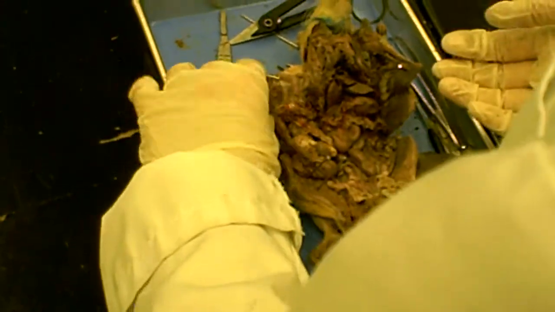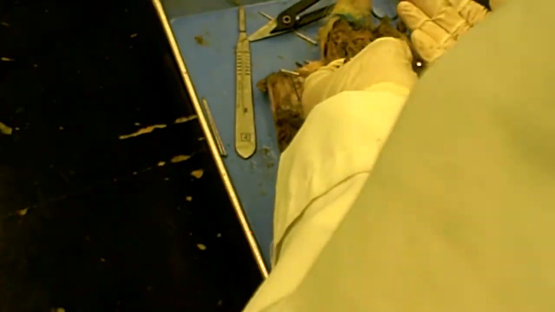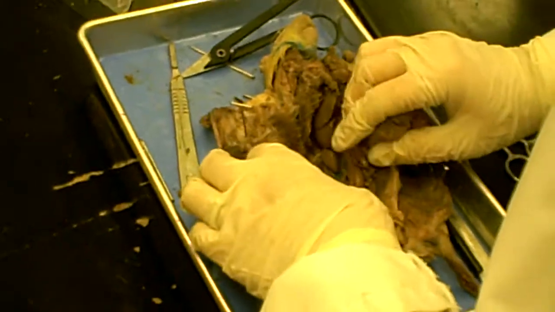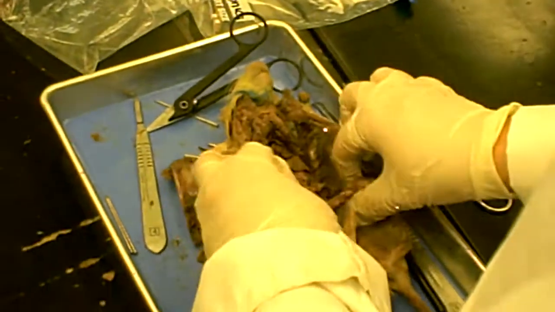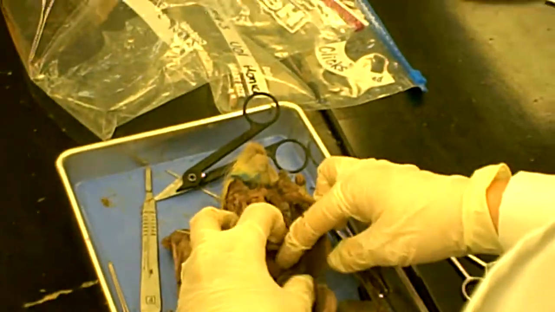Okay, what other structure do I look for in here? Kidneys. The kidneys, where do I expect to find them? Ventral or dorsal? Dorsal, right? So here they are. Here's one, and I look for the other one on the other side, right? Makes sense, because it's bilateral.